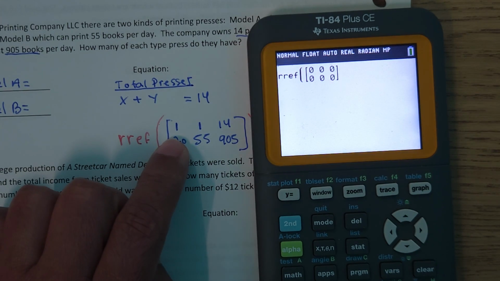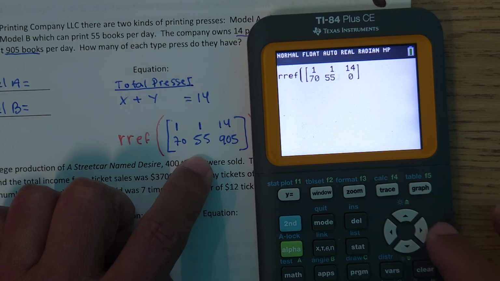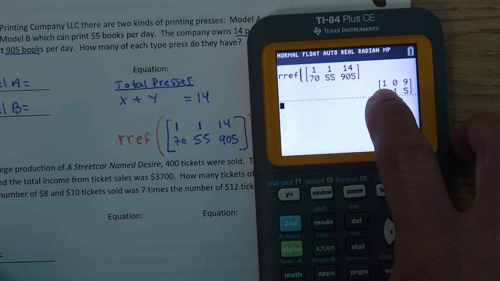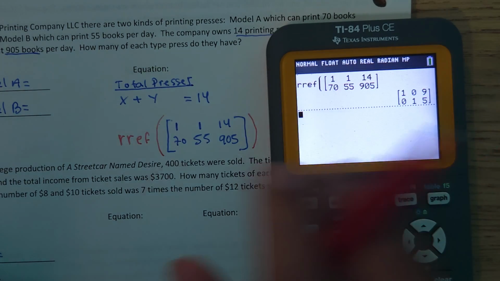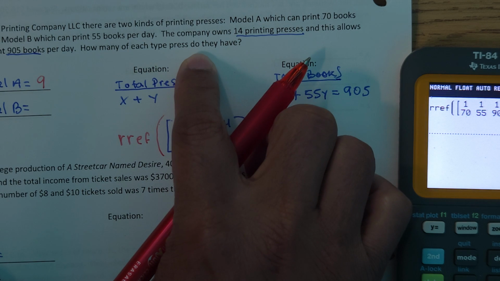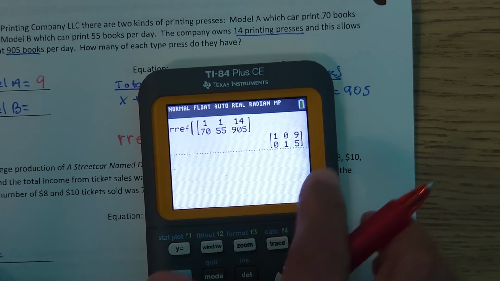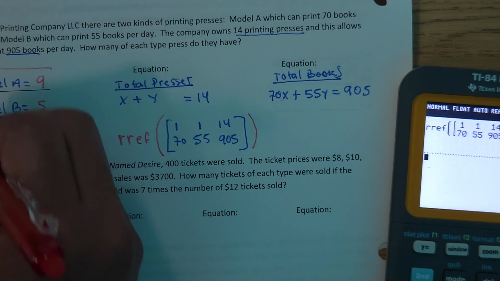Okay, so the next step is to enter the elements of the matrix. 1, then 1, then 14, keep going right. Then 70, then 55, then 905. Then press enter, and it gives us the matrix solution. So X is 9. So Model A equals 9. How many of each type of press do they have? They have 9 Model A presses. Model B, they have 5 of them because Y is equal to 5. And this is the answer to that problem.